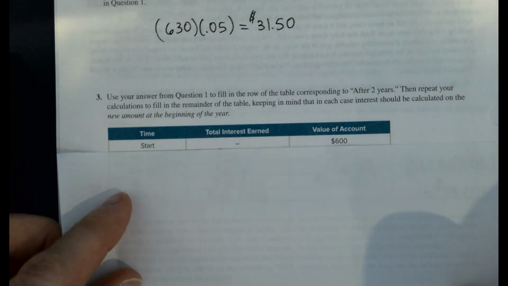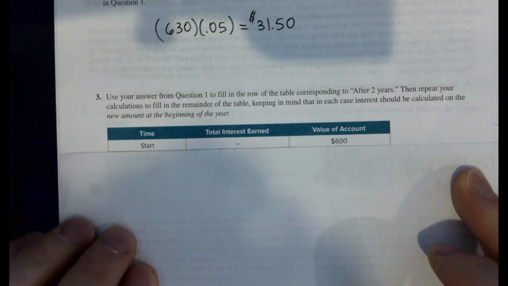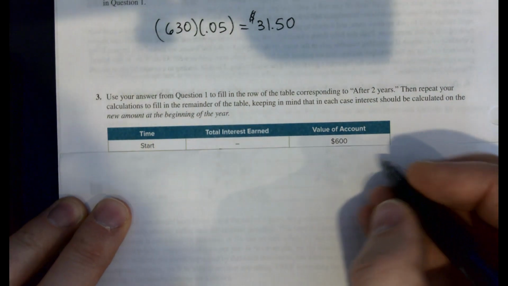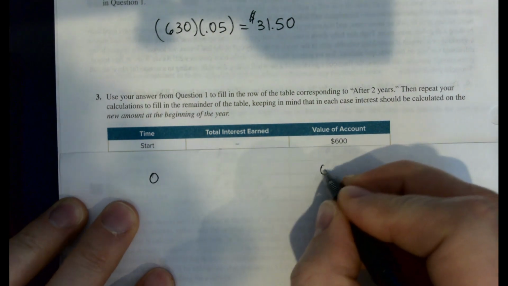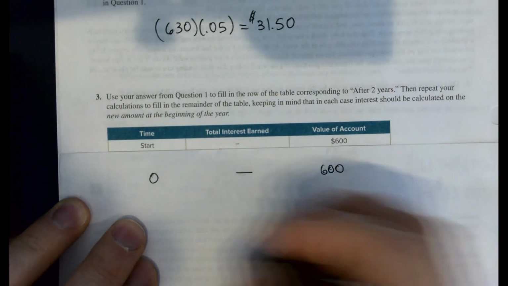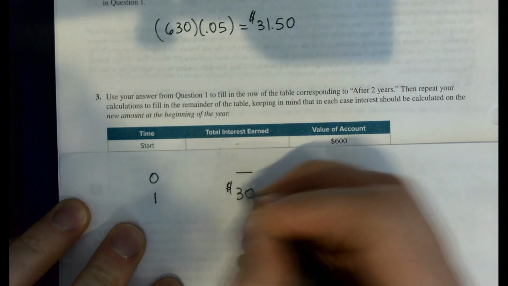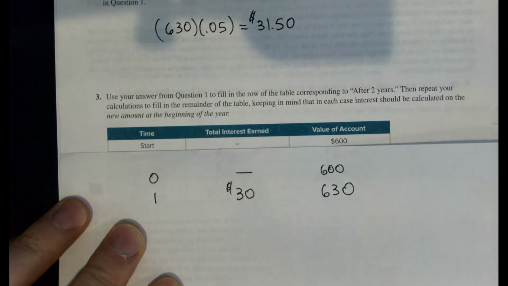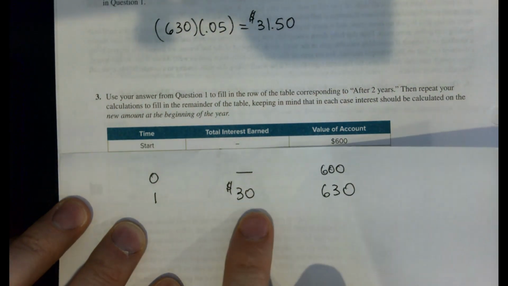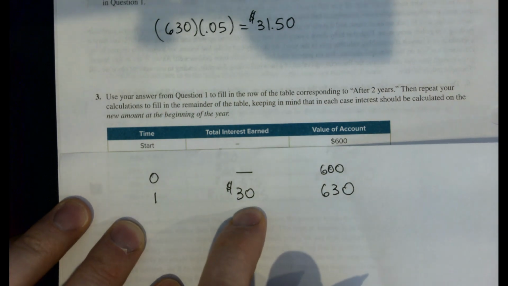So the author says, well, let's rewrite the table for a compound interest thing. So we have our time. We deposit, at time 0, we deposit $600 and we have 0 interest. After 1 year, we will have earned $30 in interest because it's 5%, and our account balance will be $630. Note that compound interest after a 1-year time frame gets you the exact same amount of interest.